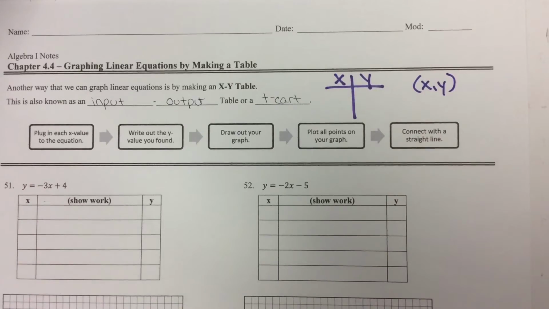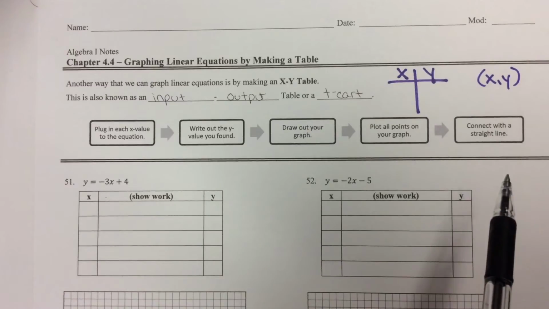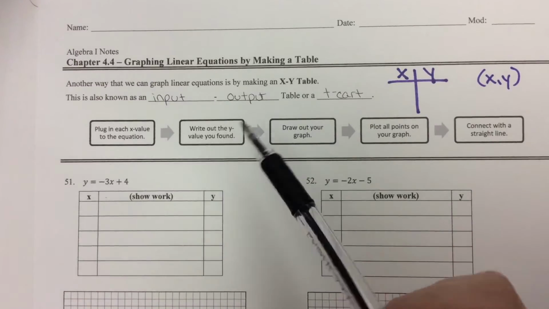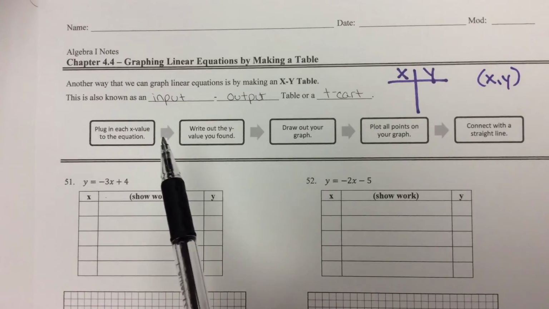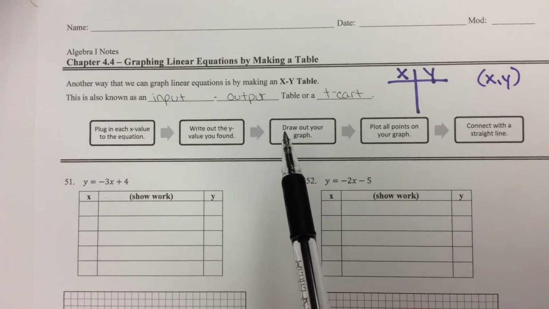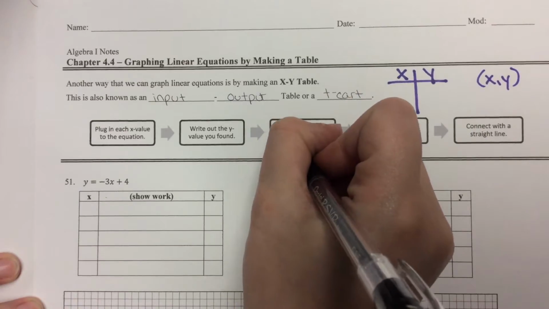All right, so before we jump into things, here I have a couple of steps for you in case you need to look at them. Quickly, let's just go over them. Plug in each value for X into the equation. Write out the Y value that you found. Draw out your graph, so we need to create an x-axis and a y-axis.